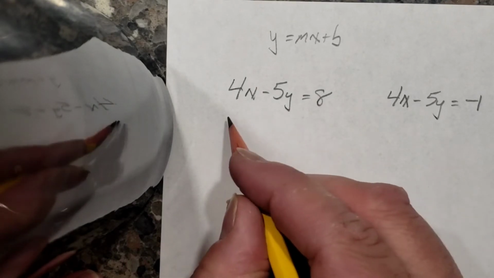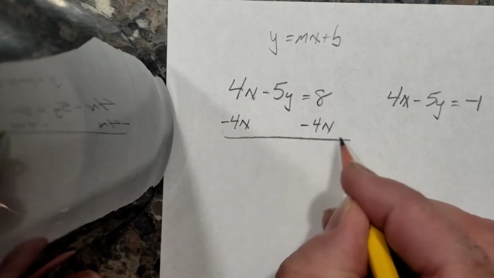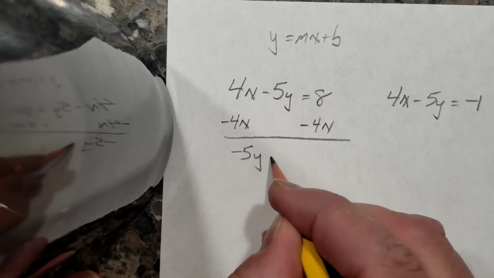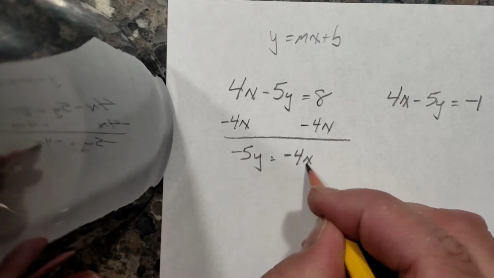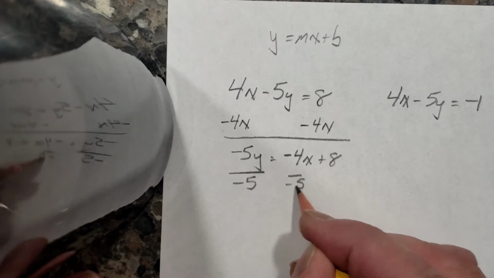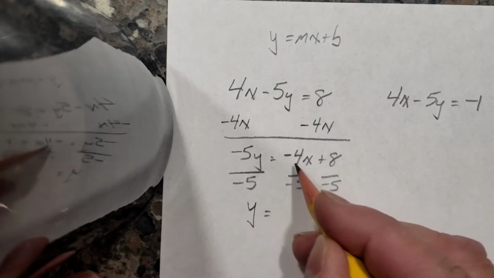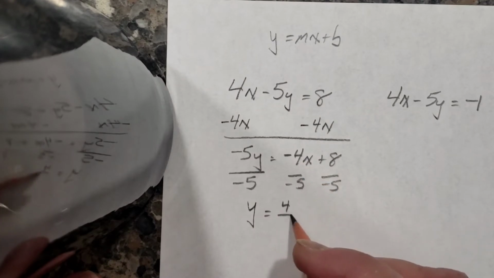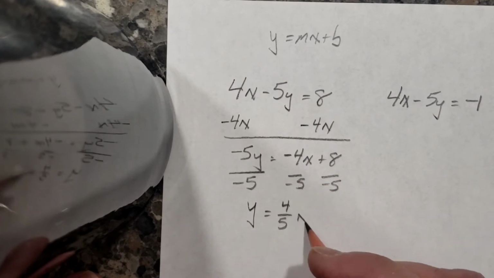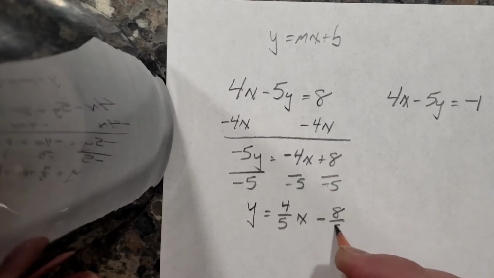Okay, so the first thing you do is you subtract 4x from both sides. Okay, -5y equals -4x plus 8, and then you divide everything by -5, and it comes out to be y equals, negative divided by a negative is a positive 4/5 x. Positive divided by a negative is a -8/5. So your slope is 4/5.